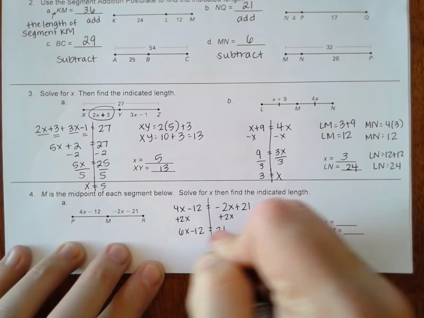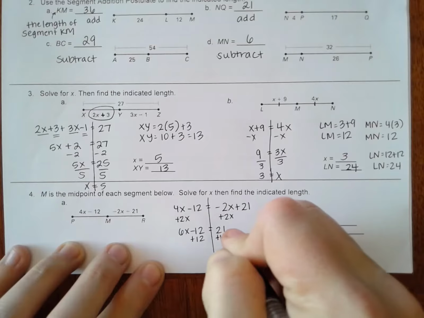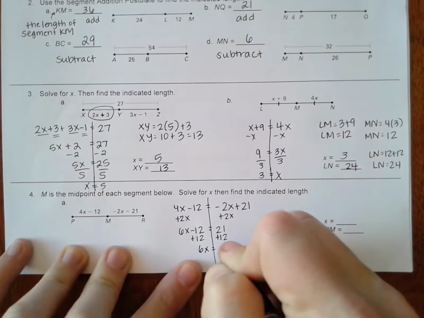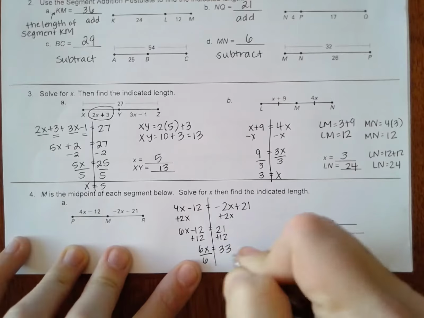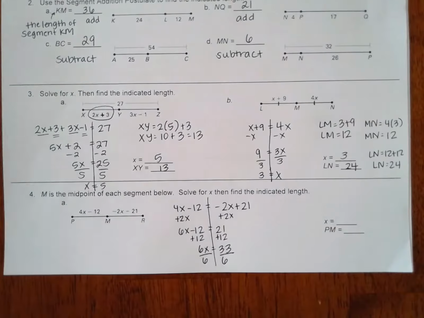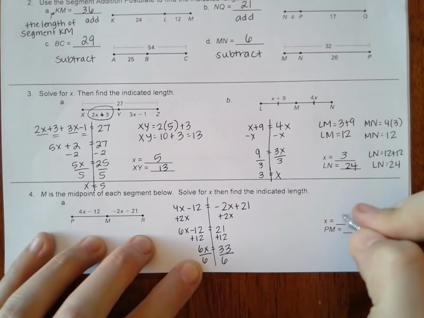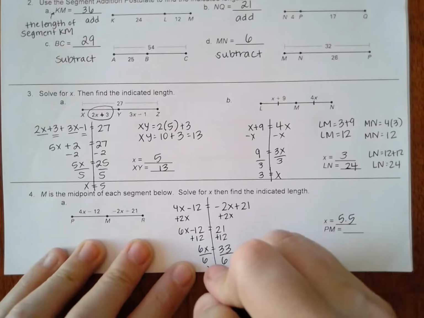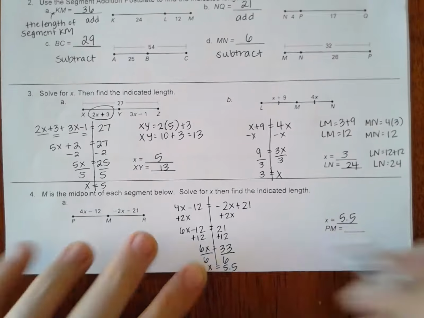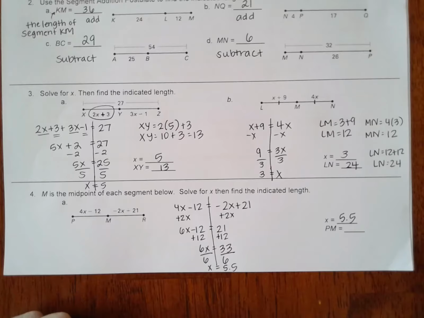And so when I add the 12 to both sides, I'm going to get 6x is equal to 33. And then I divide both sides on this one by 6. Let's see, 33 divided by 6 gives you a decimal answer. You get 5.5. So you could write it as a fraction, or if you wanted to, you could also write it out as a decimal. Either way, it's fine. But you're going to get x equals 5.5. I'll squeeze it in down here. And so that's the answer that you get for x when you solve that one.